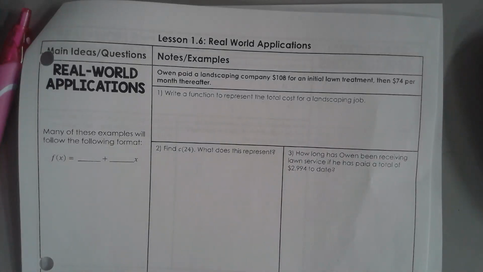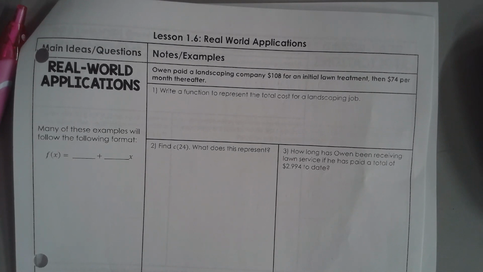Over word problems, real world applications. These tend to be harder. The math that you do, like the actual computations that you do, is stuff that we've done this unit. The problem is I don't just give you the equation. You have to come up with that from the real world, like the explanation from that situation, which is usually harder.